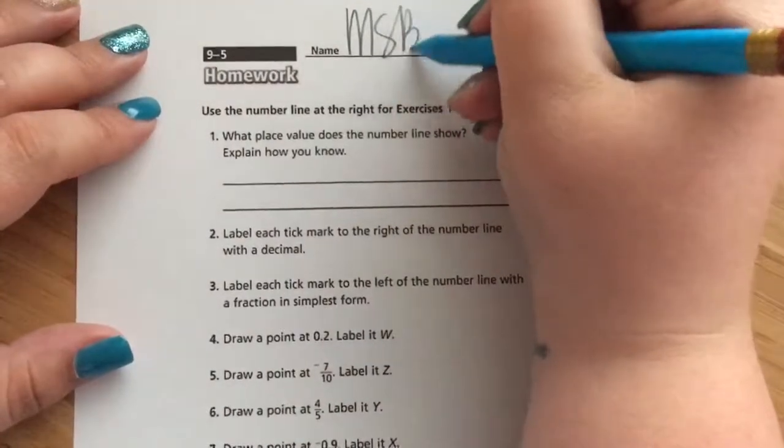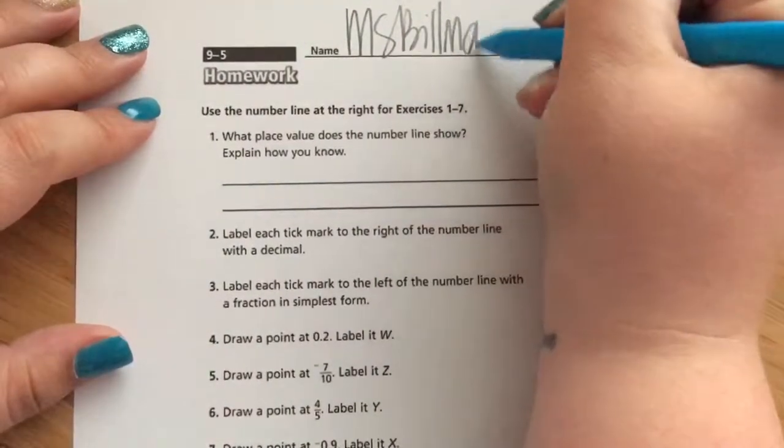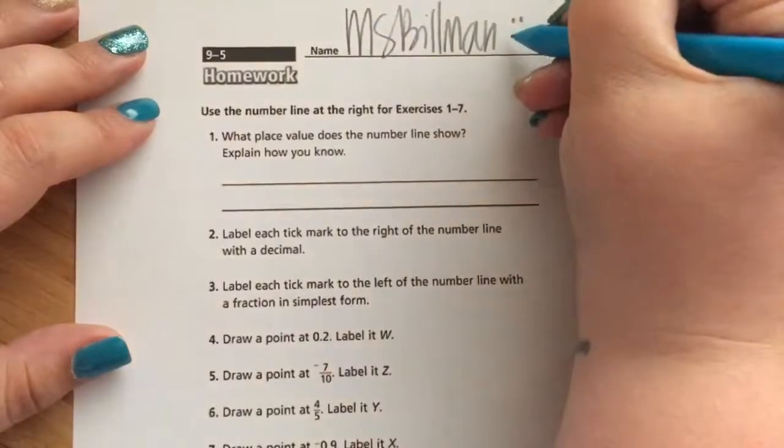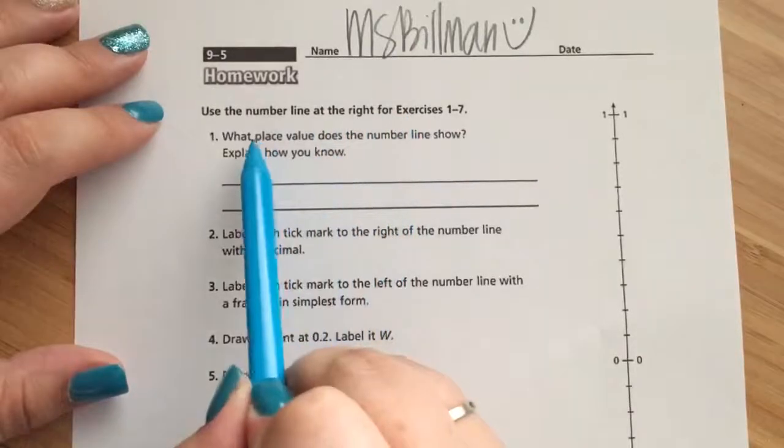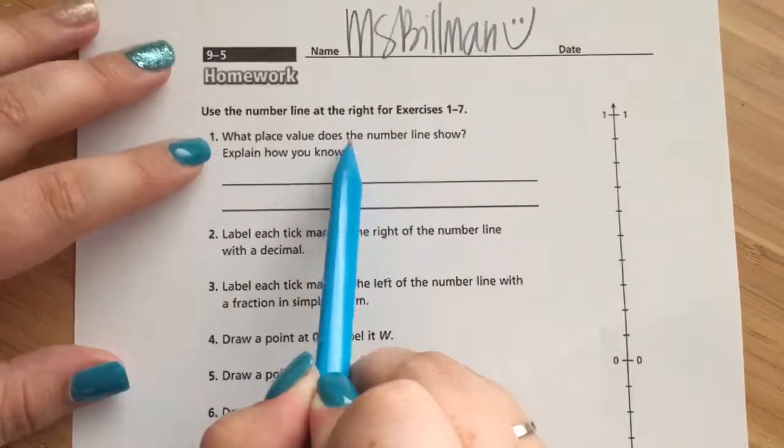9-5 homework with me, Miss Billman. This first one says use the number line at the right for exercises 1 through 7. So the number line is a vertical number line, not a horizontal one.